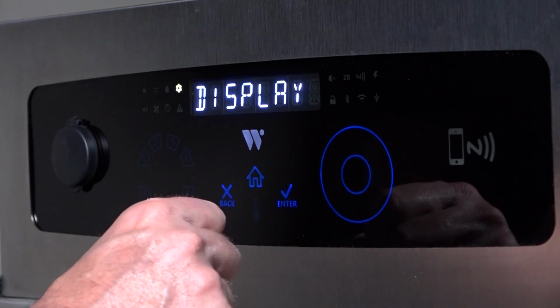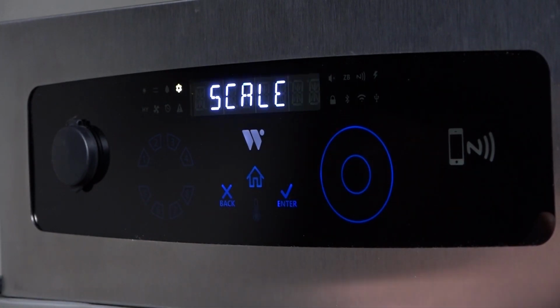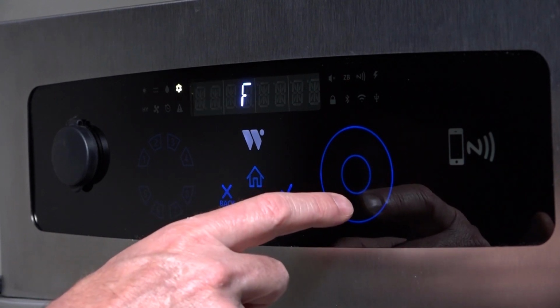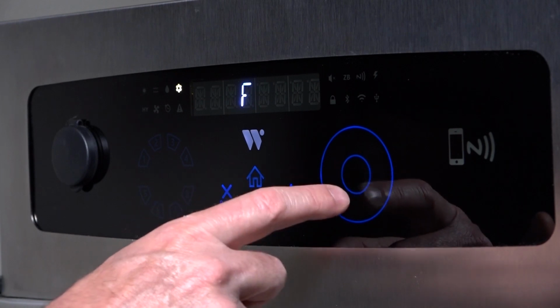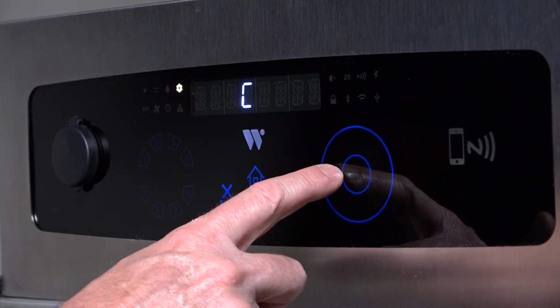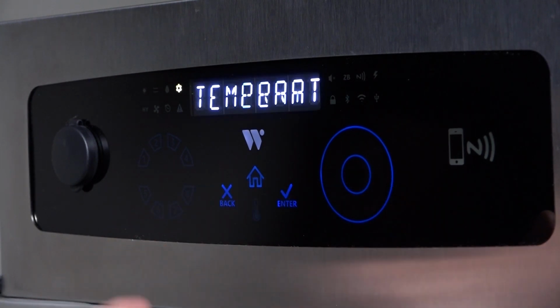Using the dial pad, scroll clockwise to the next setting submenu, which is Temperature Scale. Press Enter. This menu allows you to set your unit to display in either Celsius or Fahrenheit. Using the dial pad, trace clockwise to set the unit's display to either C or F and press Enter.